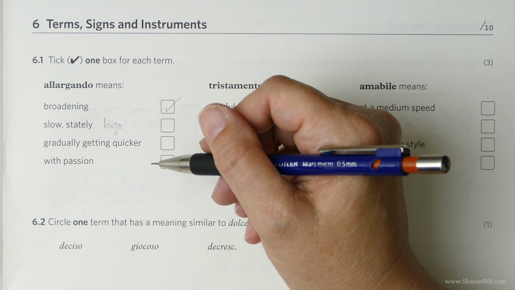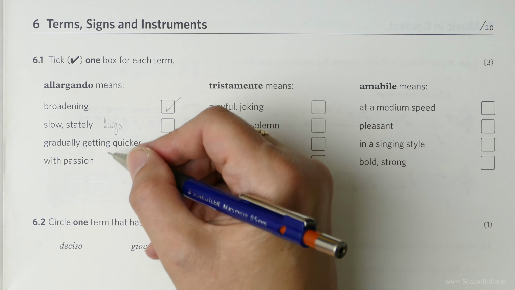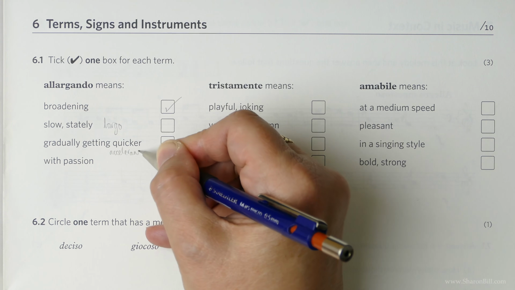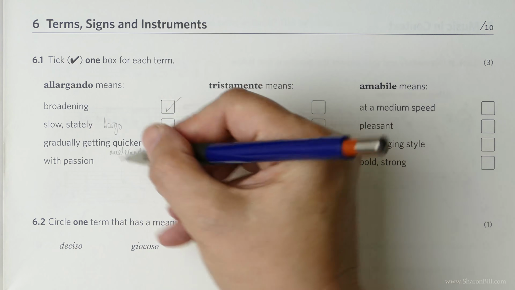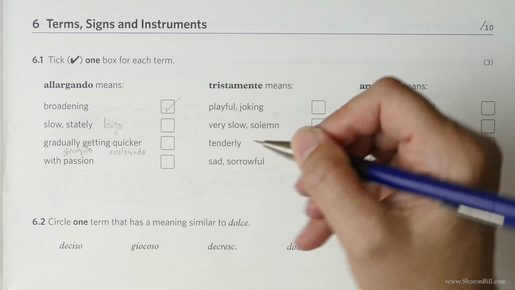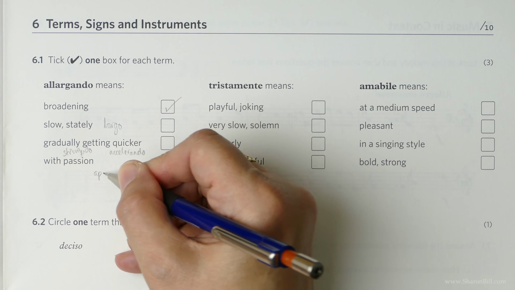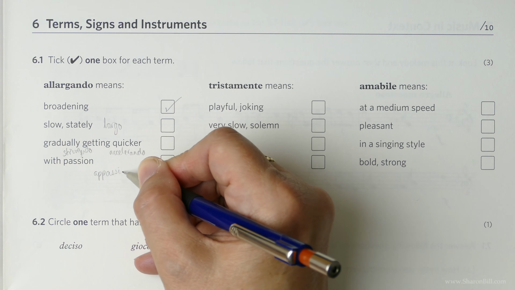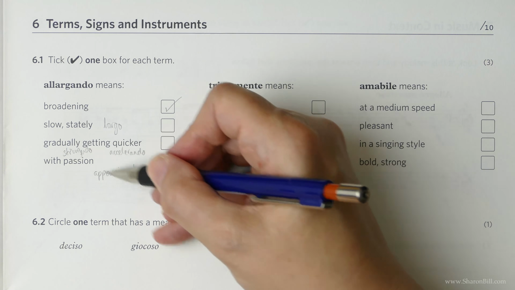We have gradually getting quicker. So the obvious one, right from grade 1, is accelerando. It's sort of accelerating. Good spelling practice as well. There's only one L there. And of course we have the new stringendo there. And then with passion, not difficult to see the root word, appassionato. So we can see that root word there.